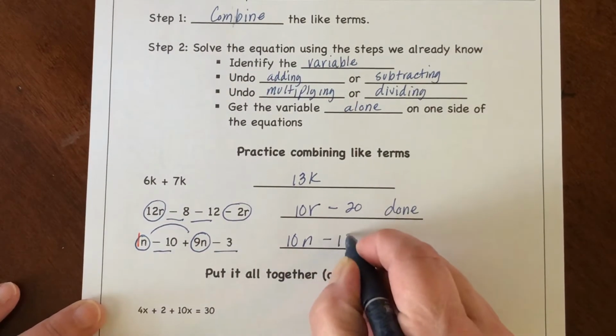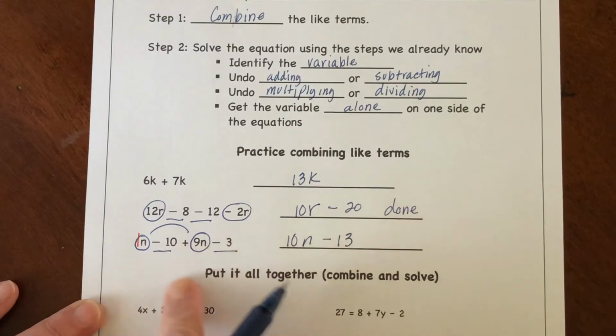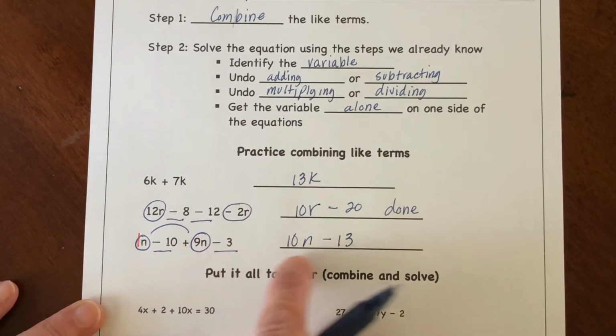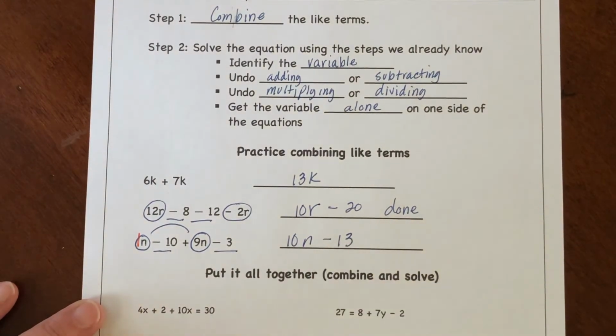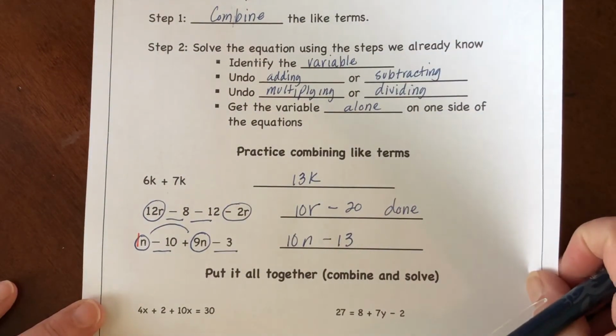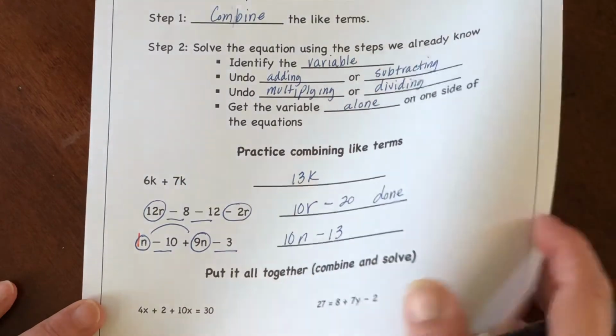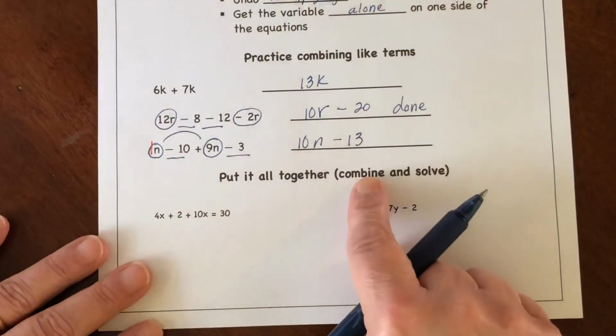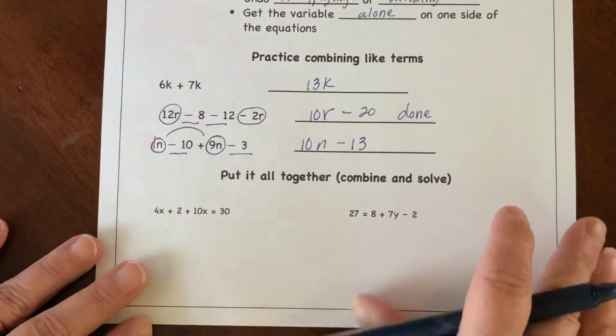How many do I have all together? I'm sorry, -10 and -3 gives me a total of 13 negatives. So, how can I put this all together? I'm going to put it all together by practicing how to combine like terms and then solving these equations.